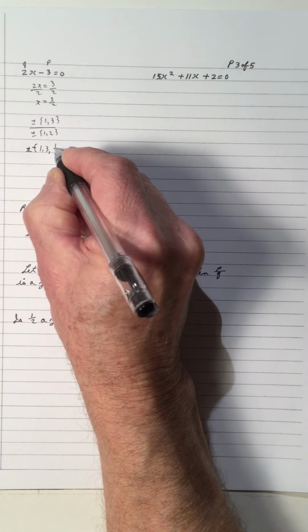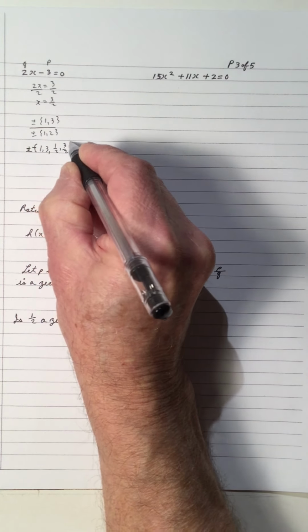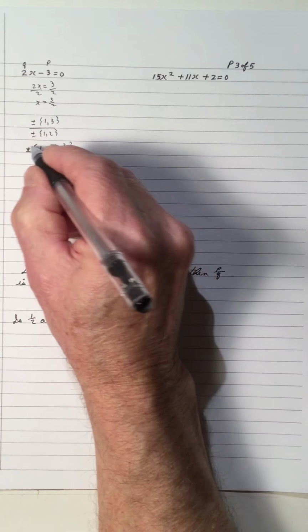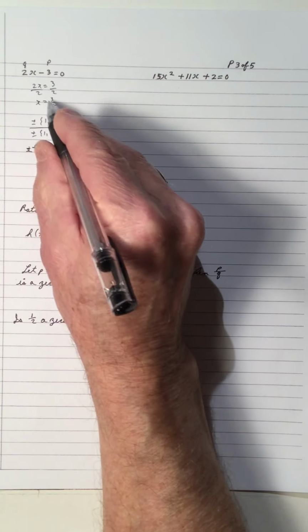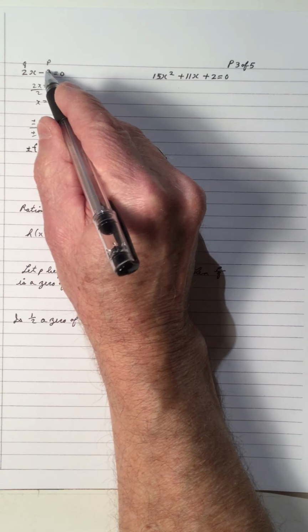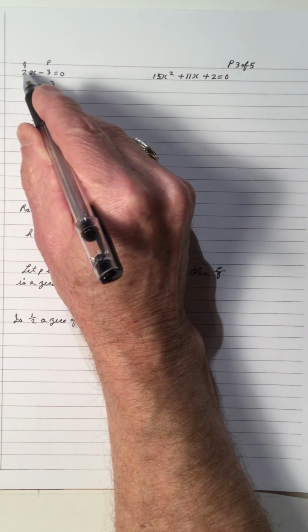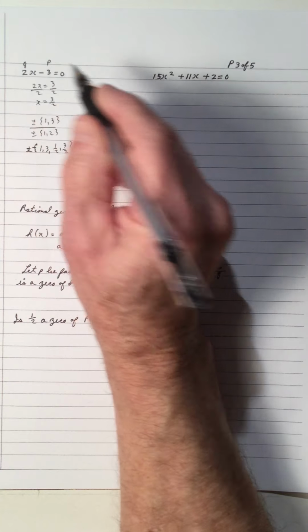Divide by 2, I get a half, and I get 3 over 2. So notice the answer is 3 over 2, plus minus. So there it is, the positive one. So that's the answer. But I wanted to show you that it's 3 divided by 2, p over q.